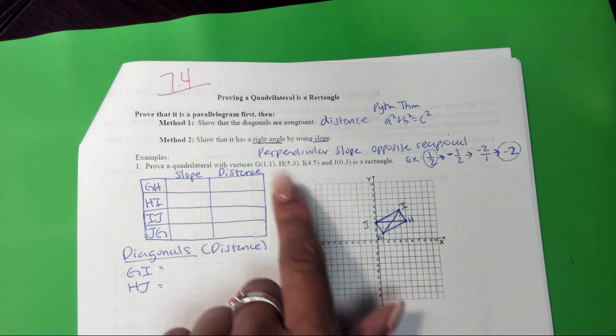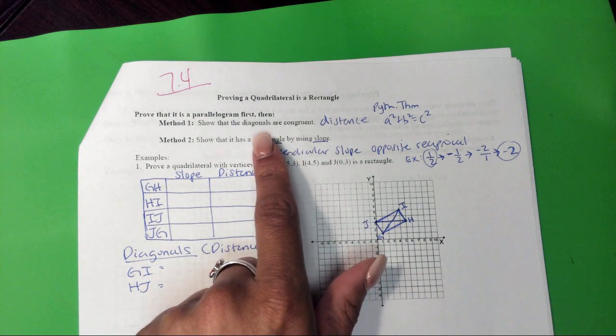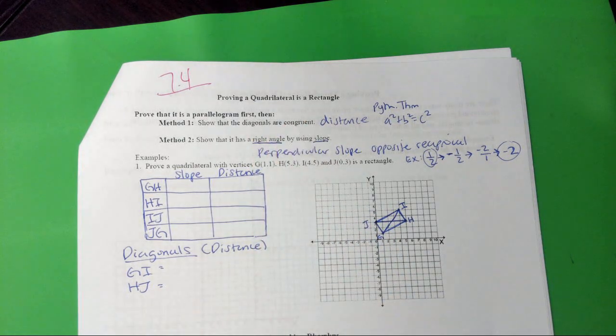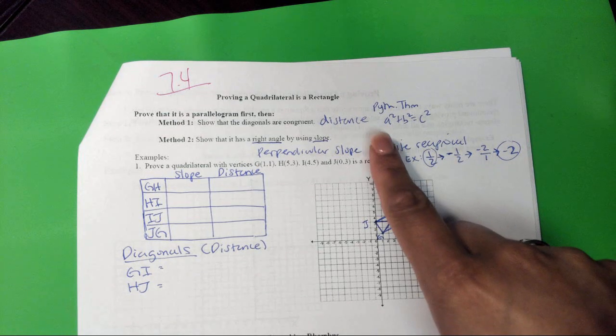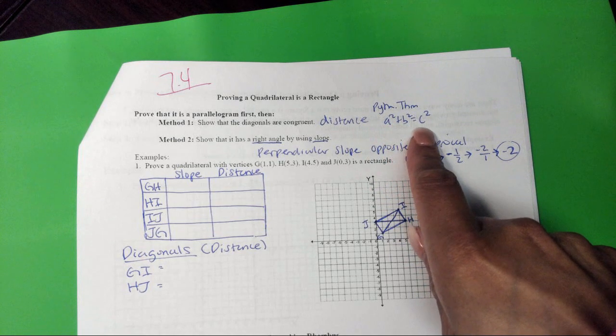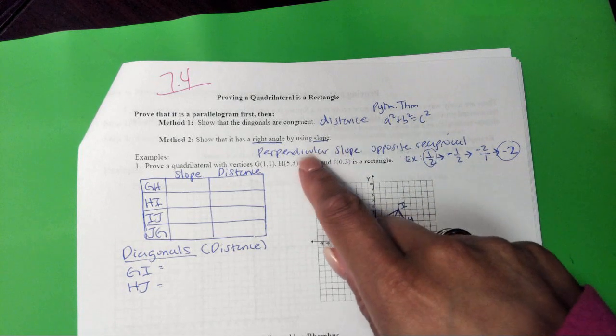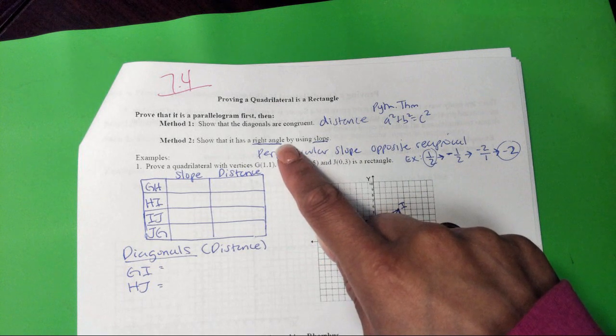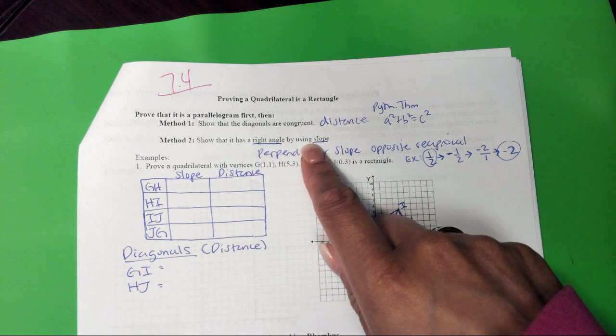But just to recap, we are using 7.4, which is proving a quadrilateral is a rectangle. We'll also prove that a quadrilateral is a rhombus and also a square. So for now, we're going to use a rectangle, and it asks for two methods. To show that the diagonals are congruent, we can use distance, or use the Pythagorean theorem, where a squared plus b squared is c squared. And our second method is showing that there is a right angle using slope.